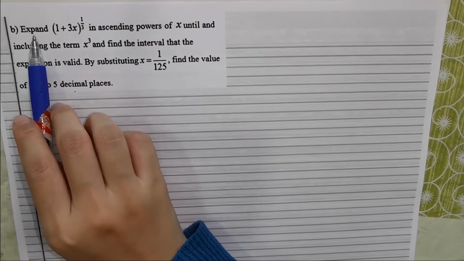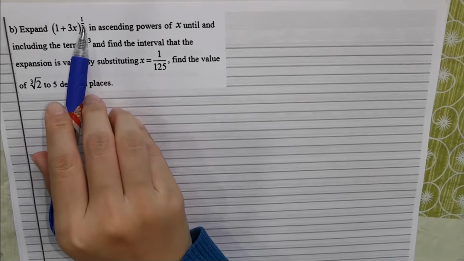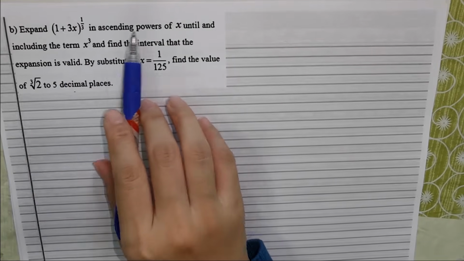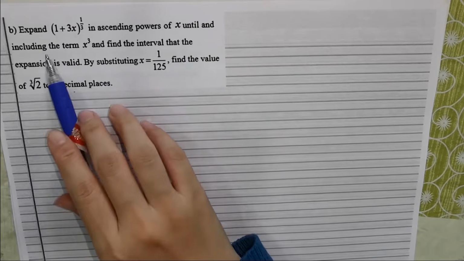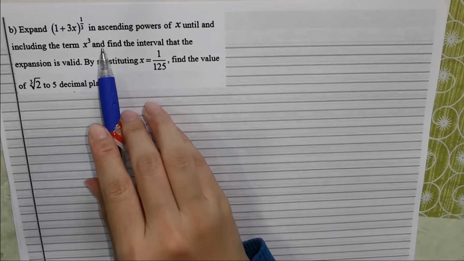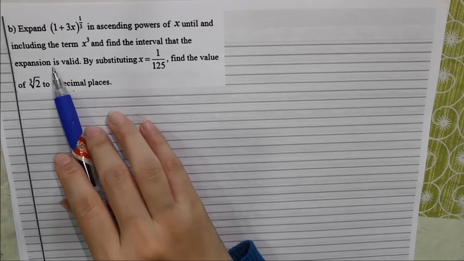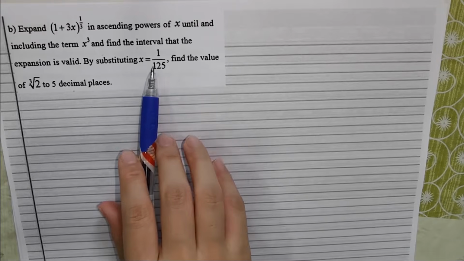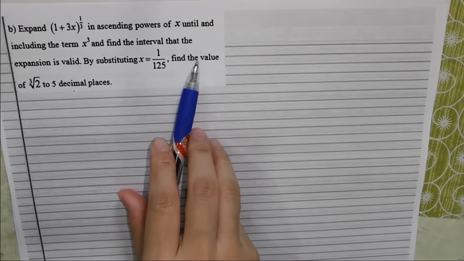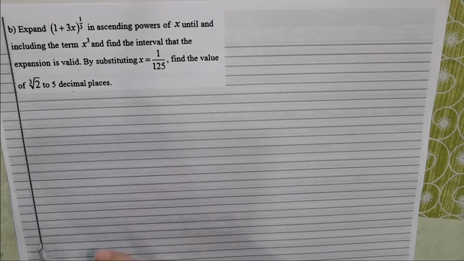Example B. Expand (1 + 3x)^(1/3) in ascending powers of x up to and including the term x cubed, and find the interval in which the expansion is valid. By using x = 1/125, find the value of the cube root of 2 to 5 decimal places.